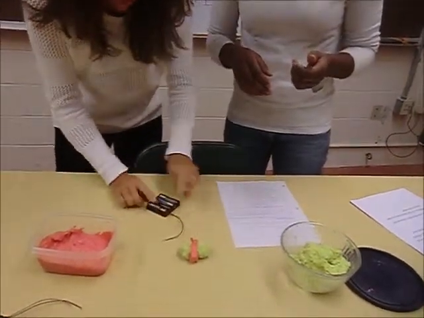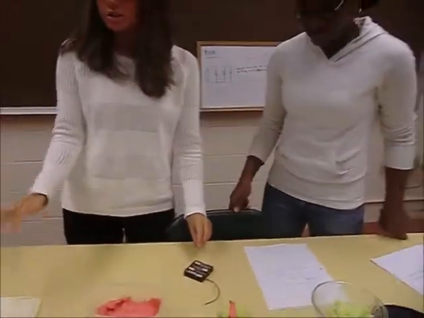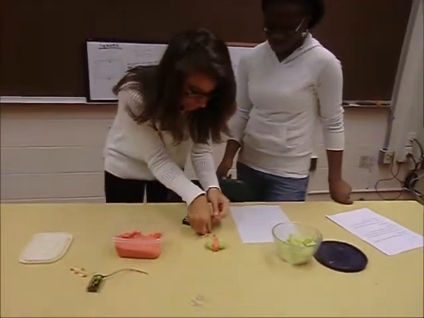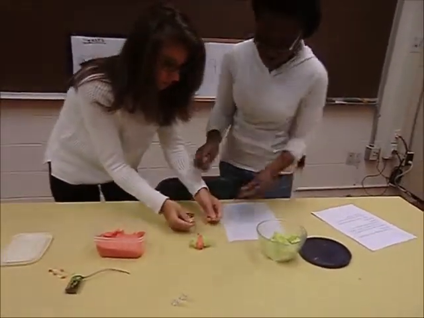So now this is our DC power supply, which all you guys need to know is that it allows for electricity to basically flow. Do you want to hook that one in there?